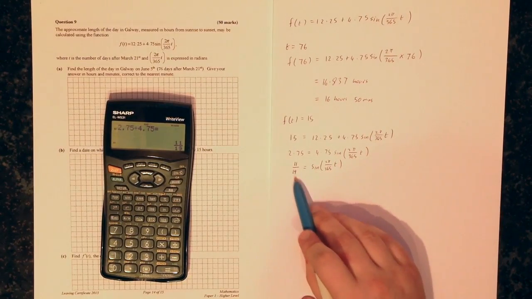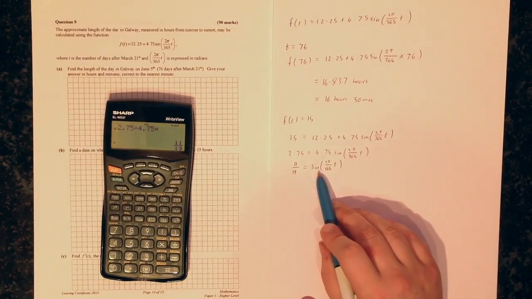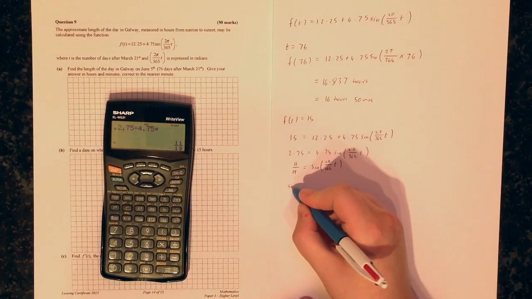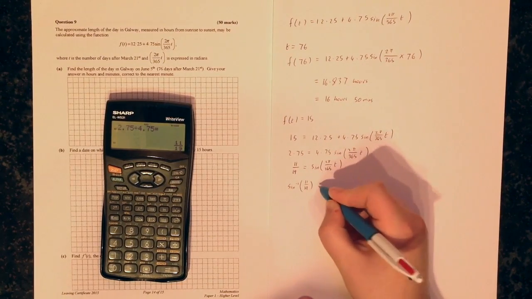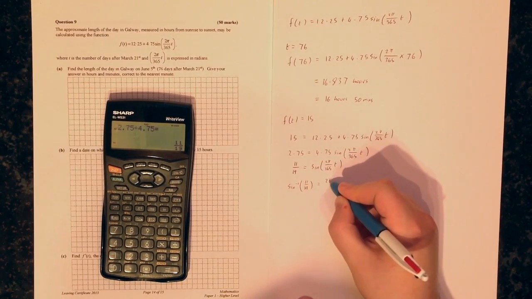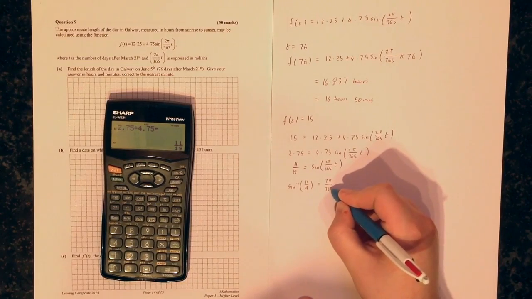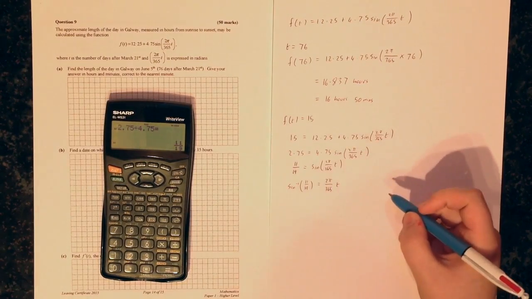We then want to bring this sine over to the other side of the equals, so we take sine inverse of both sides to get sine inverse of 11 over 19 is equal to 2 pi over 365 multiplied by t.